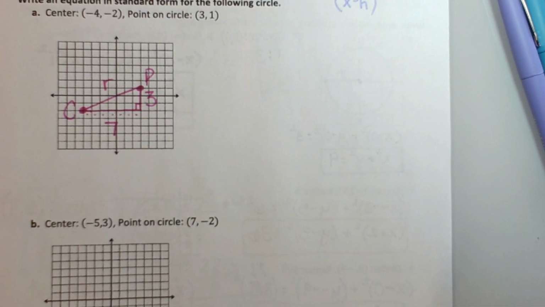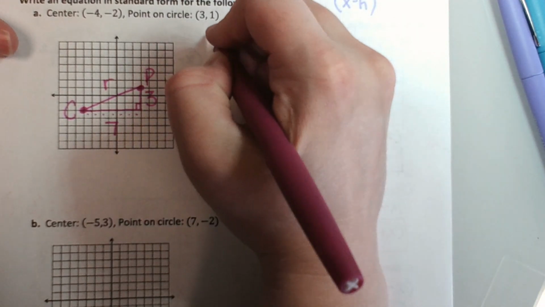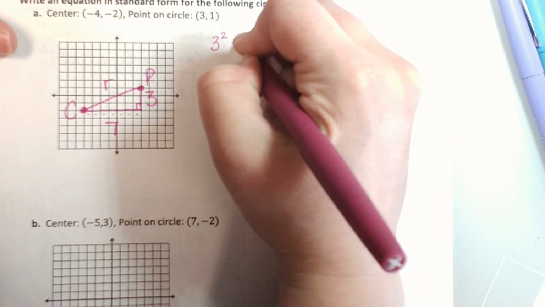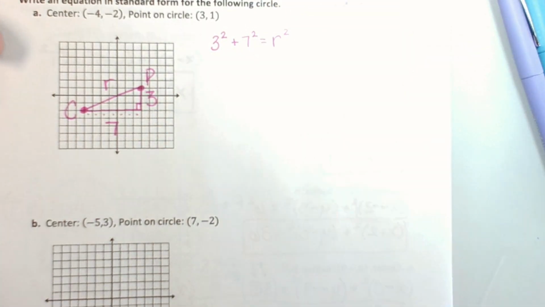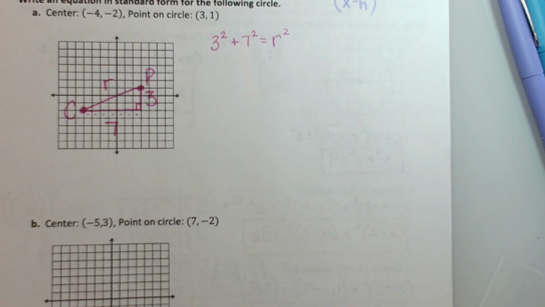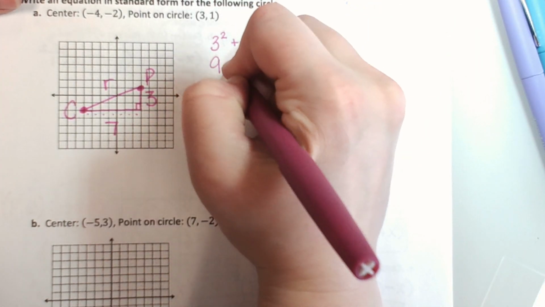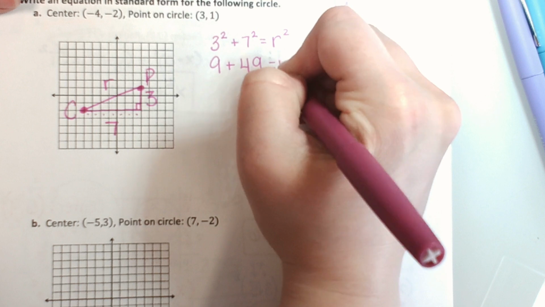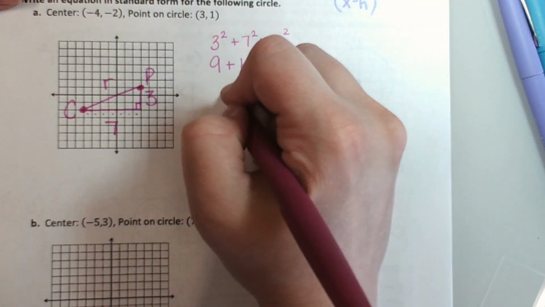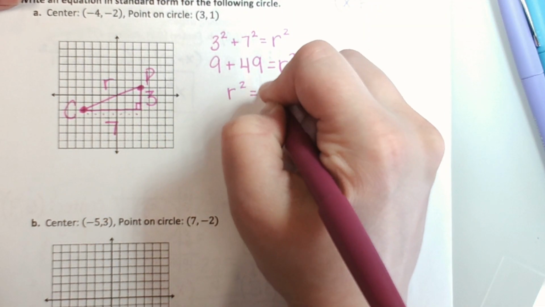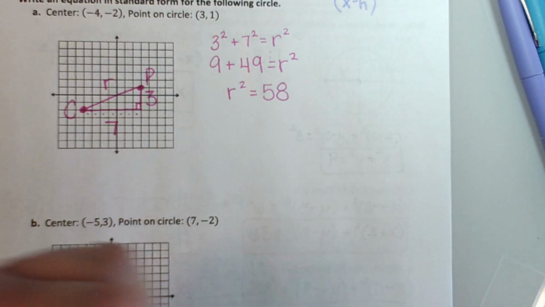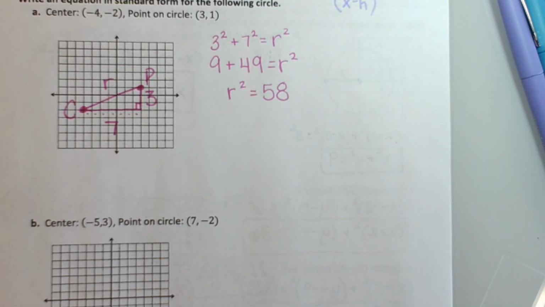How do you find the radius? Pythagorean theorem. R is the hypotenuse. 3 squared plus 7 squared equals R squared. What's 3 squared? R squared is 58. Now, traditionally at this point, we would take the square root of it, right? But in the equation, don't I need R squared anyway? So there's no point in taking the square root.